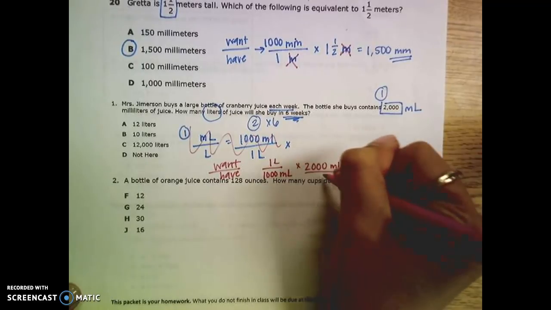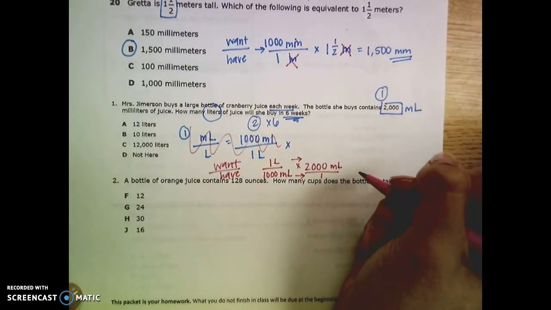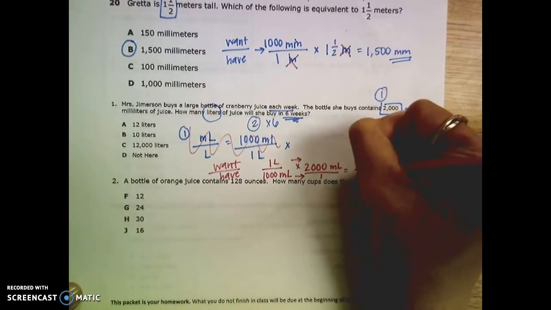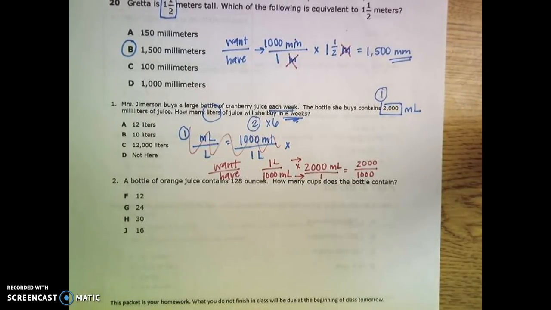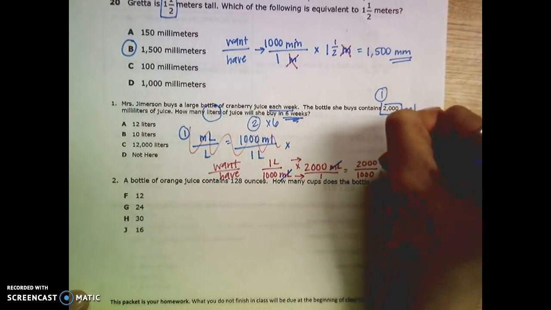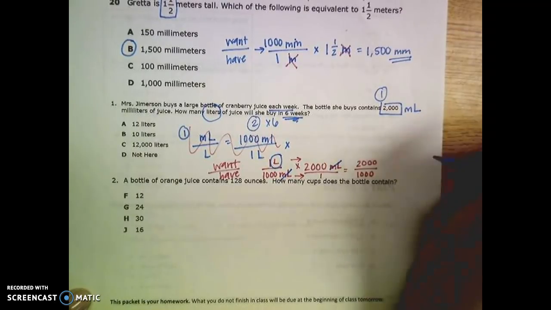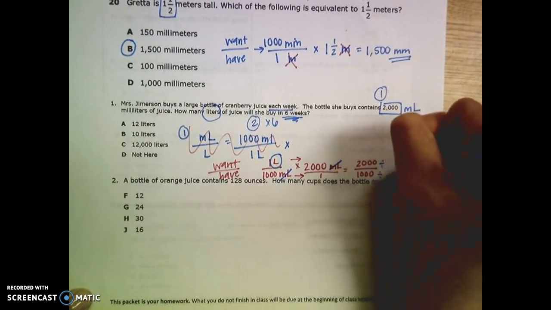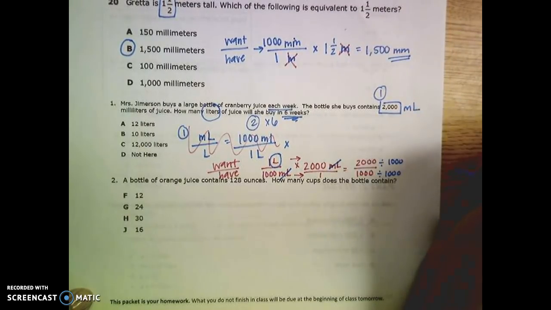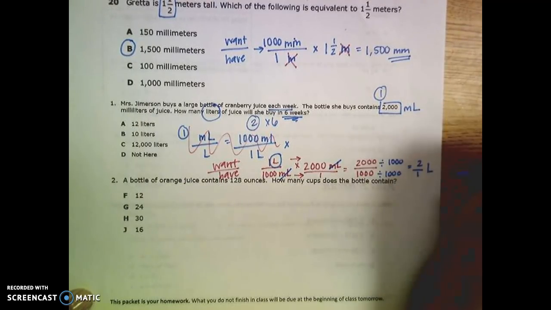Here I have that imaginary 1, and I'm multiplying straight across the top and straight across the bottom, which gives me a final solution of 2,000 over 1,000. We're crossing off the unit that we see twice, and we're left with liters at the end. However, I can simplify this. I'm going to divide both of these by 1,000, and I'd end up with 2 over 1 liters.